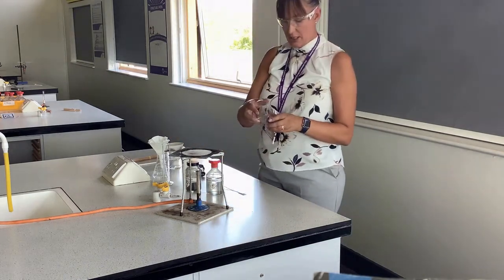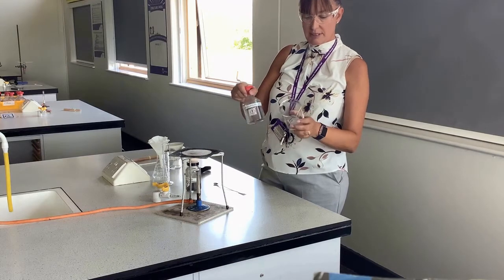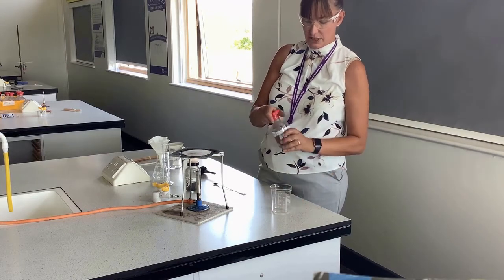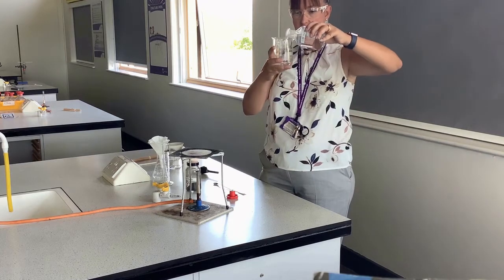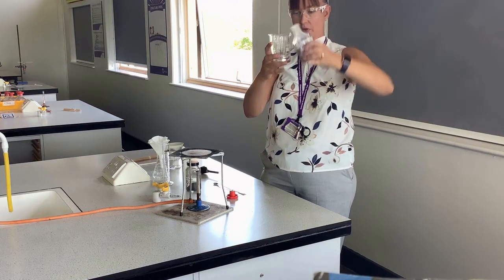Right, so first of all, I'm going to take approximately 50 centimetres cubed of sulfuric acid. This isn't a quantitative experiment, so I don't have to be super accurate.